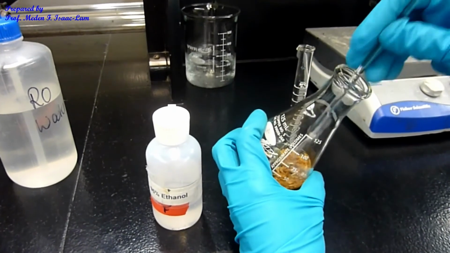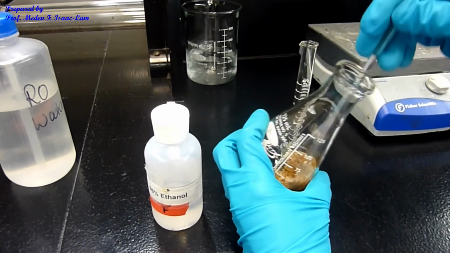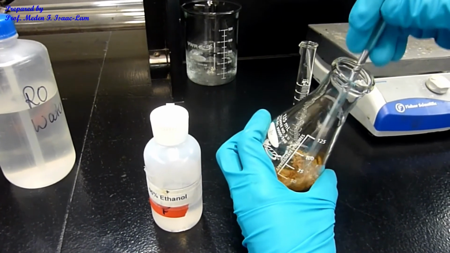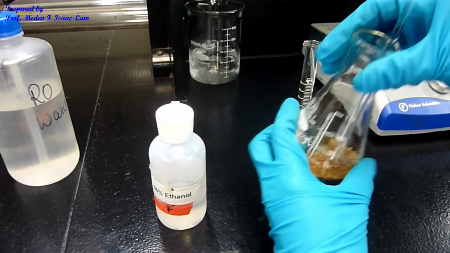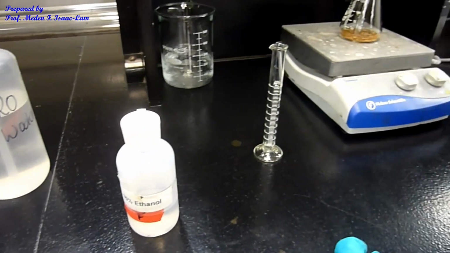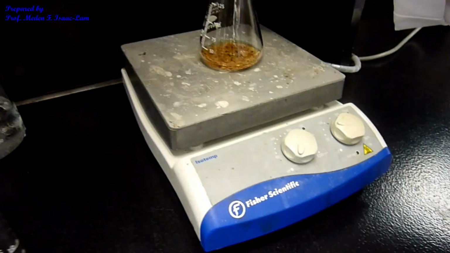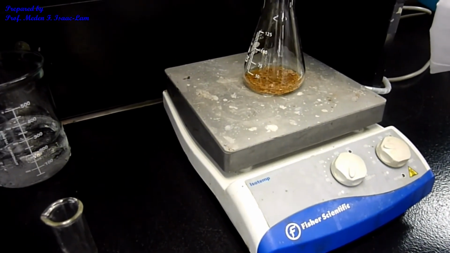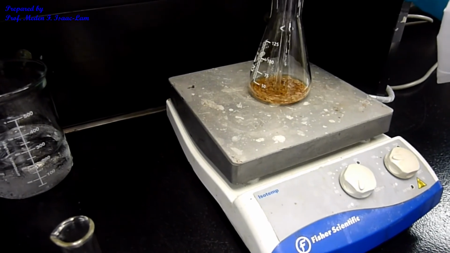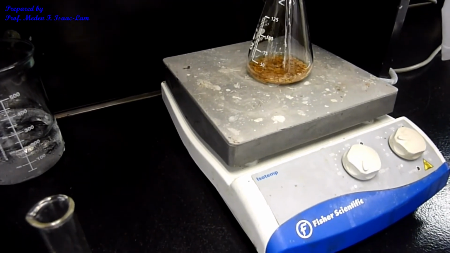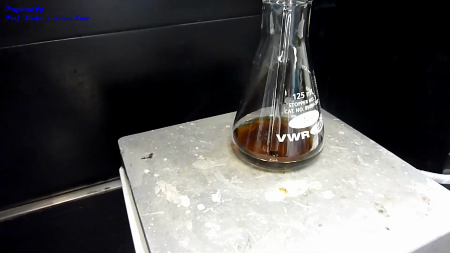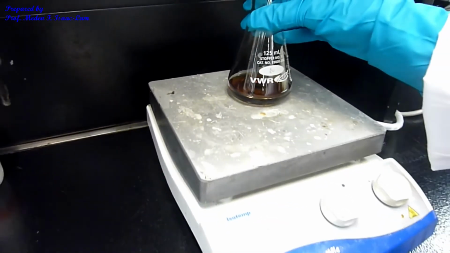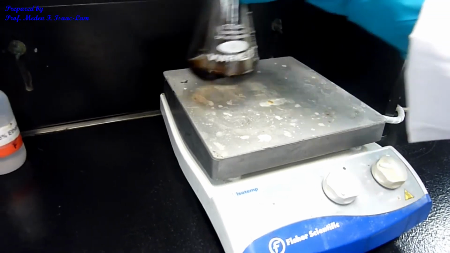So I'm going to crush it, and then I'm going to warm this up. The boiling point of ethanol is approximately 78. So I don't want it to be boiling like crazy. I just want to warm it up and dissolve it. I was able to dissolve the sample after heating it for about 20 minutes. And now I'm going to cool it at room temperature.